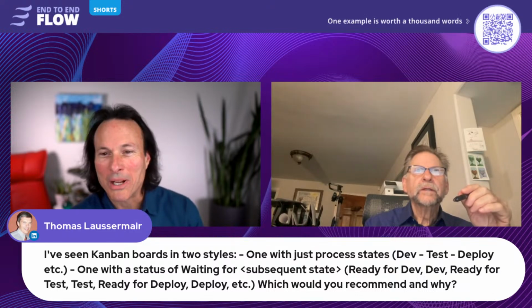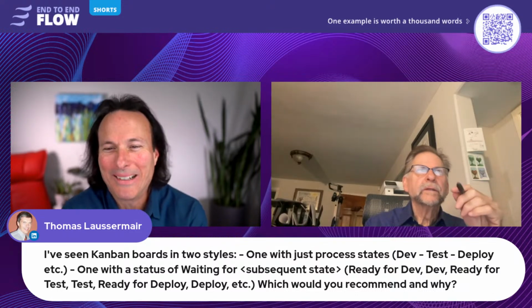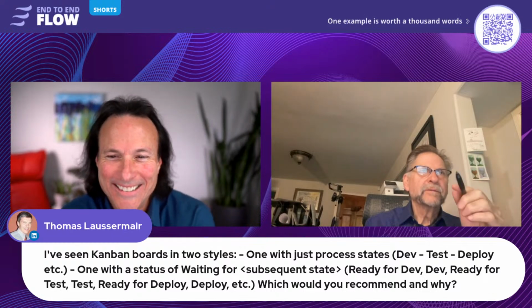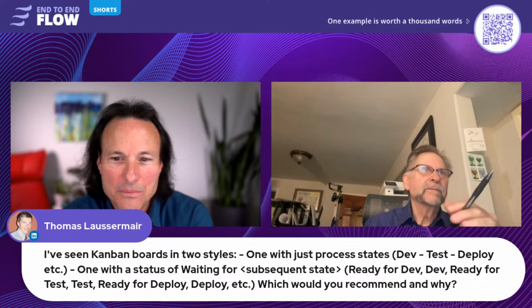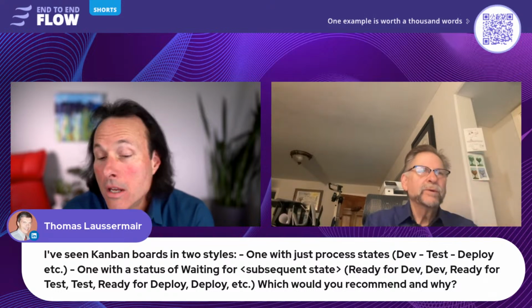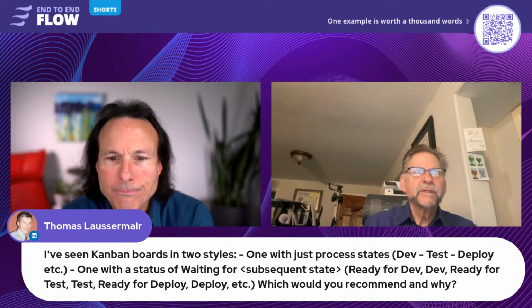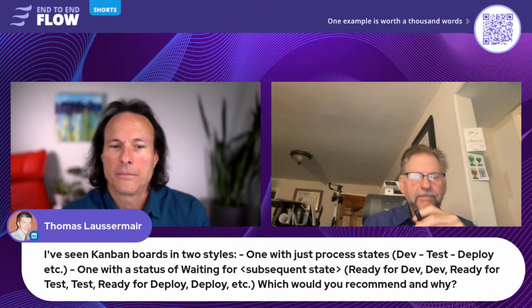Yeah, I could probably talk about this for a lot longer, but I'll stop. Another thing though, to be clear, is usually the second approach is when you're trying to manage WIP limits at the column. So this is where you'd put your WIP limit if you're doing column WIP limits as well. Excellent question.